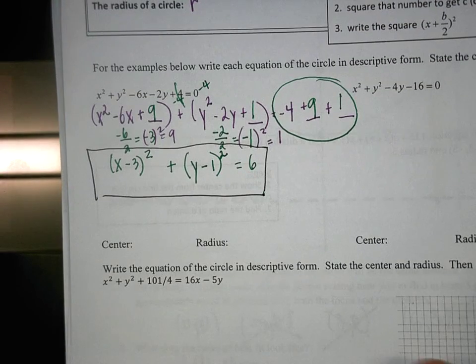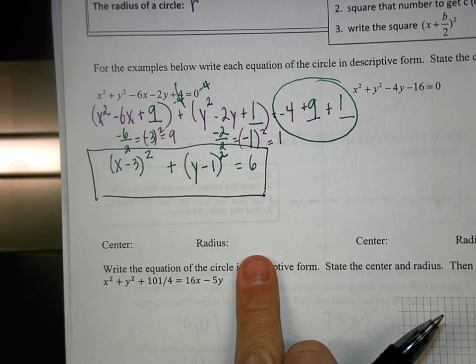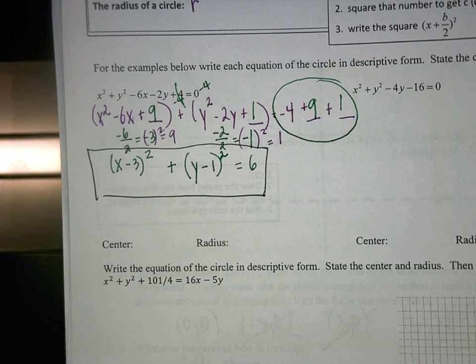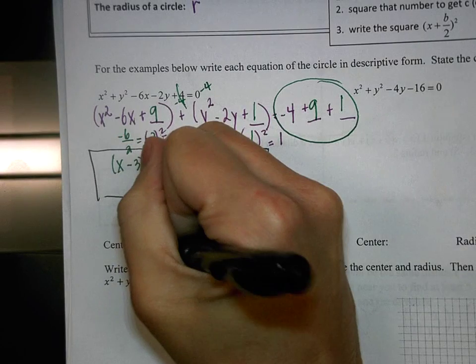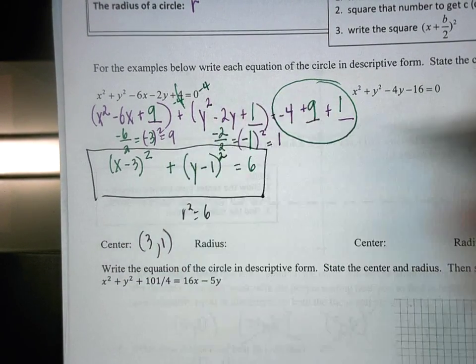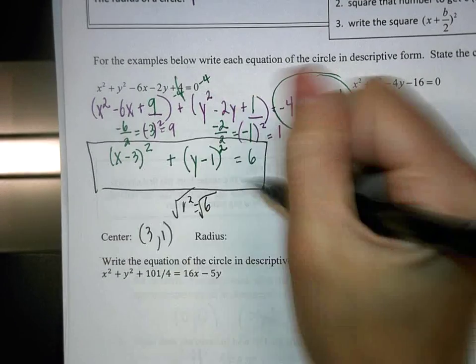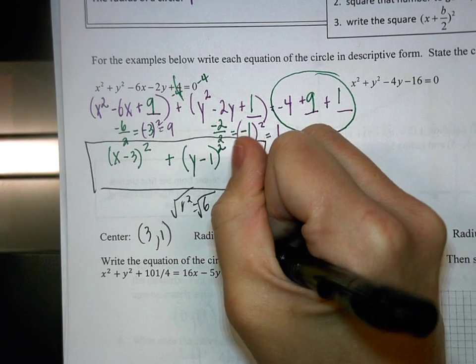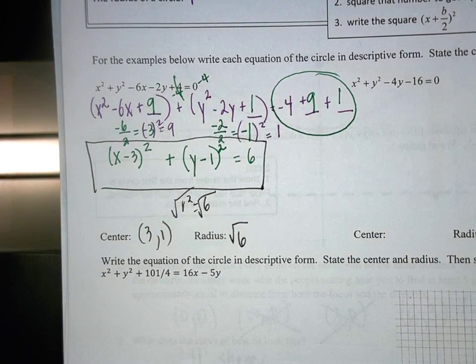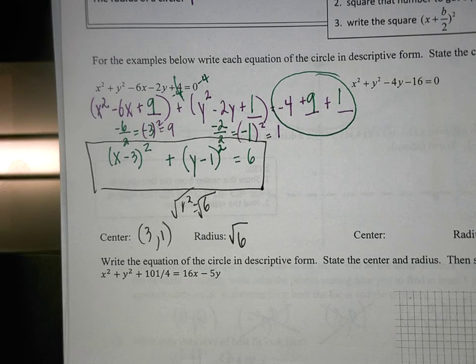And then the only other thing is that they wanted us to specifically state the center and also the radius. So what is my center for this equation? Very good. 3, 1. And then since r squared equals 6, how would I get the value for just r? Very good. And so we can end up writing the radius as just √6. Or you could put that into a decimal if you want to. But since we're not graphing it, I would just leave it as √6. Okay, do we have any questions?